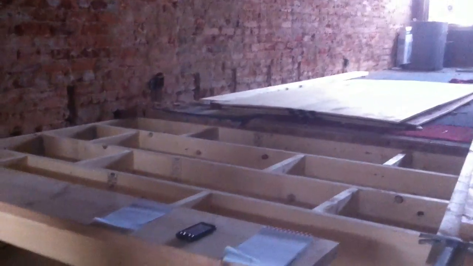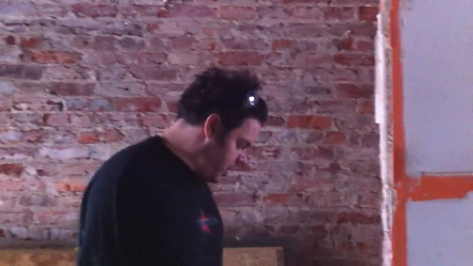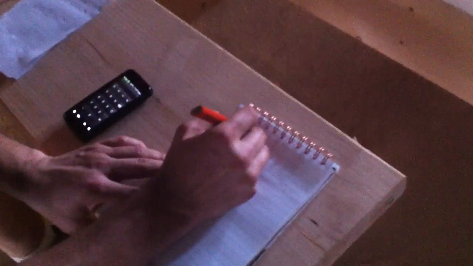The first thing that you need to do is figure out your total rise from your lowest point to your finished floor. We've already done that. So let me show you guys how to do the calculations. Then I'll show you how to lay it out on the stringer, and we'll cut it and see what we come up with. So like I said, we have a 39.5 inch rise to start off.